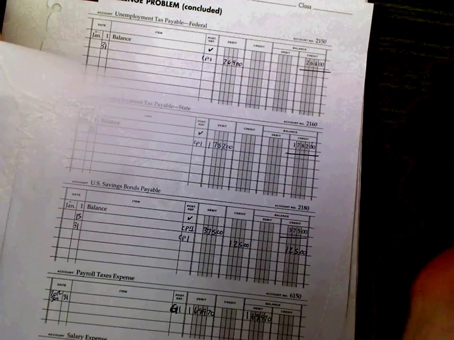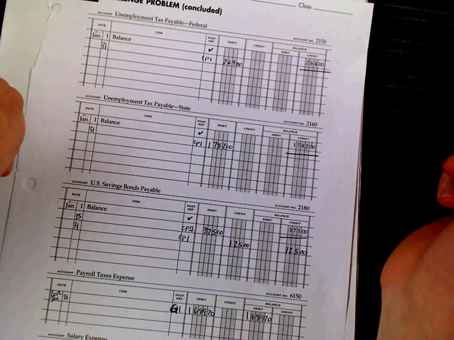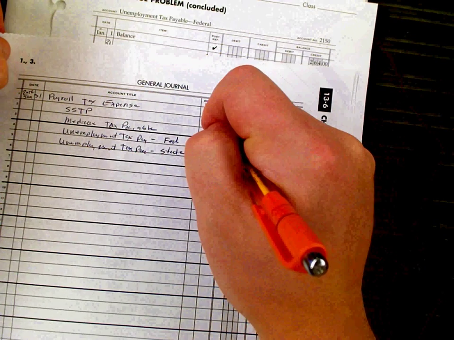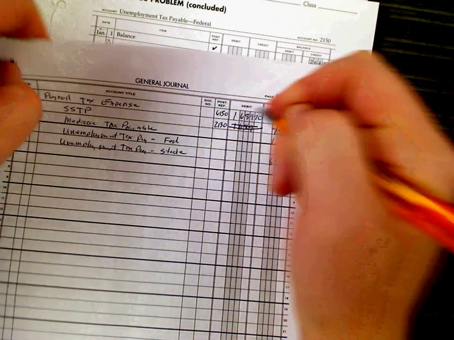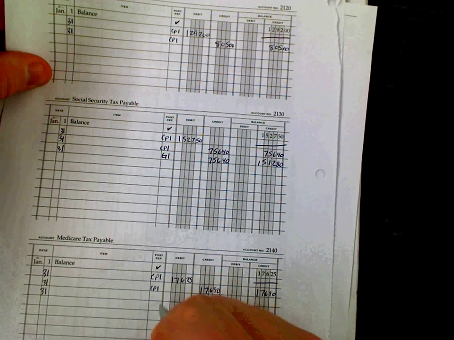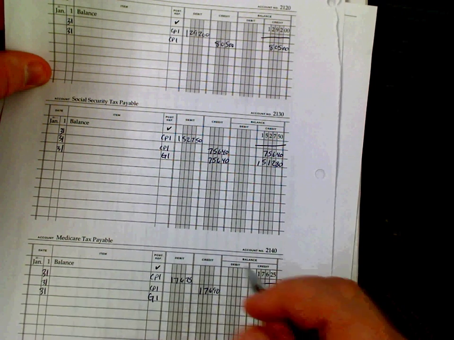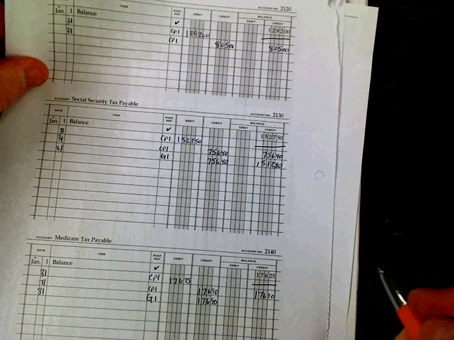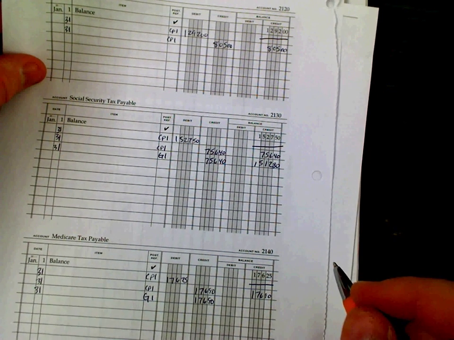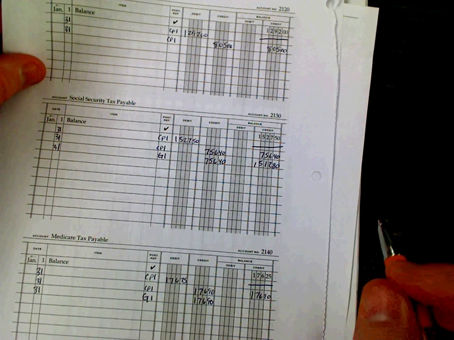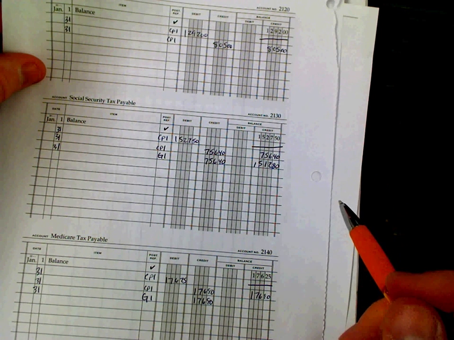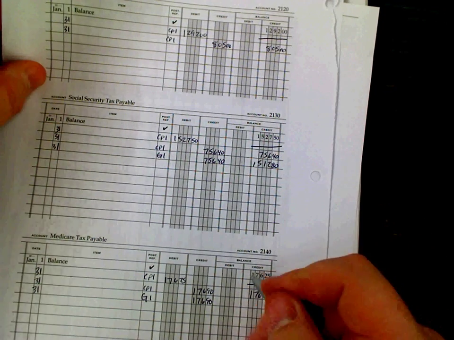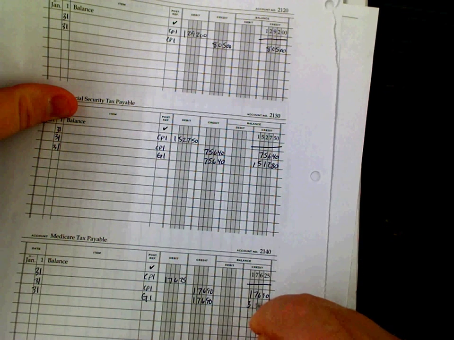Medicare, same thing. 31st, G1, 176.90 gives us 353.80. That's 2140.